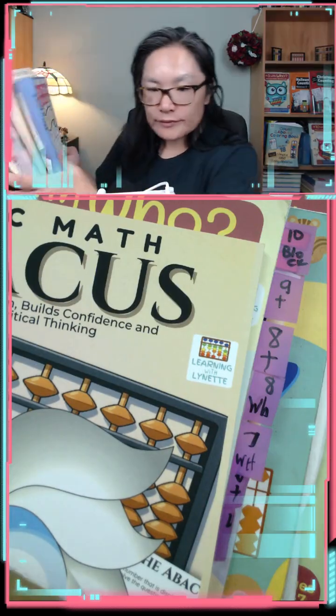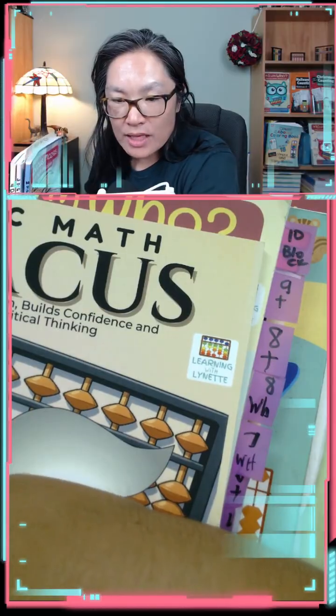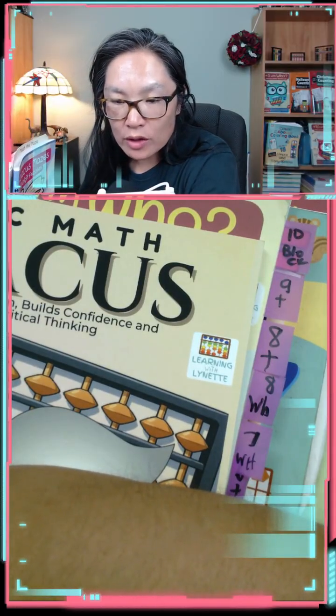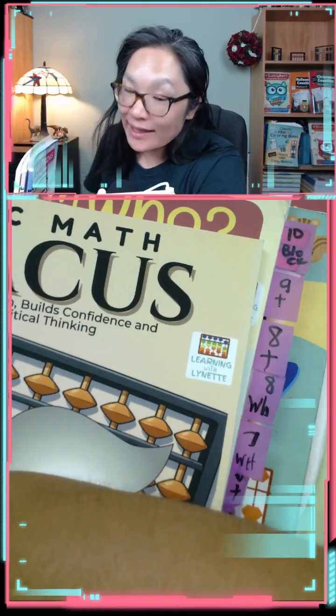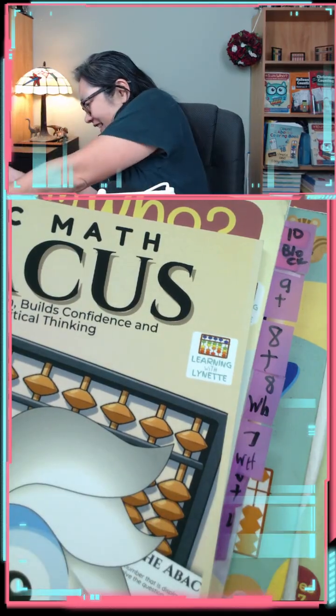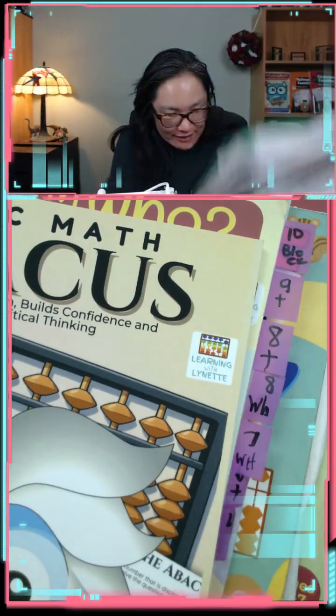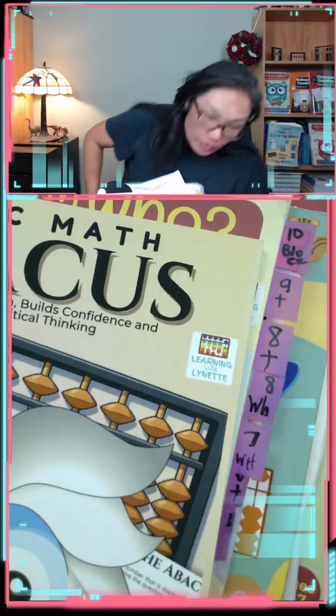The abacus acts as both a calculator and a notepad all in one.